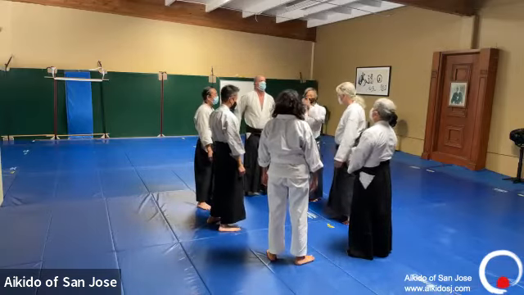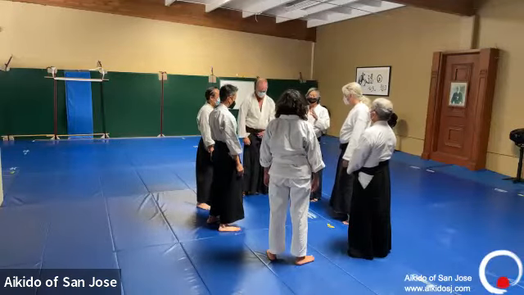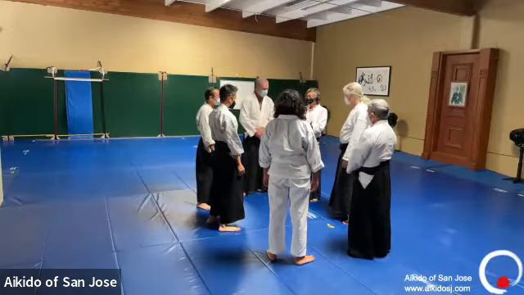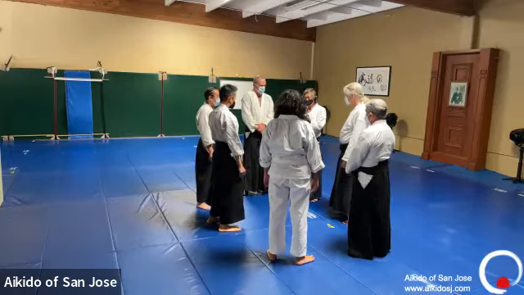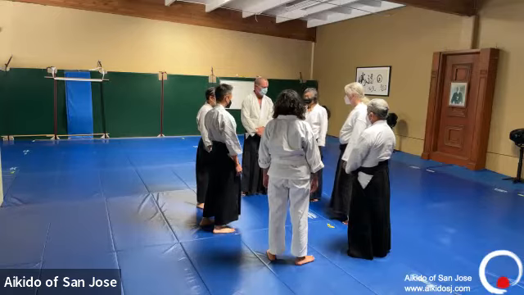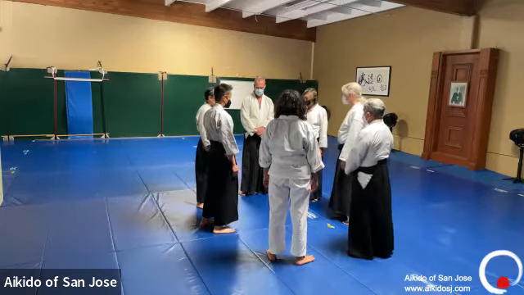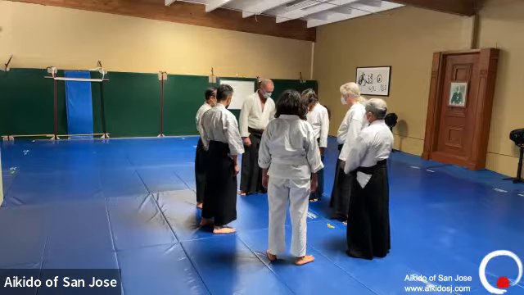A gravity wave. Matter and energy warp space-time. That creates gravity. But if space-time moves or works, it moves matter and energy. I think that's what Sensei could do. Okay, so right now, left hand grabs.